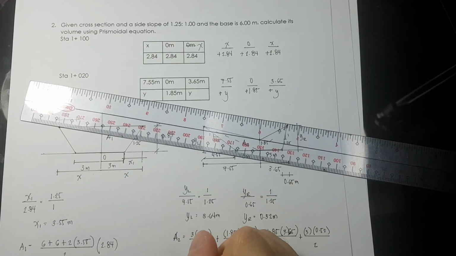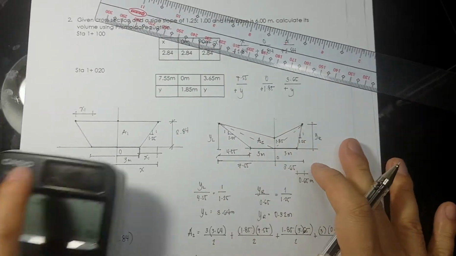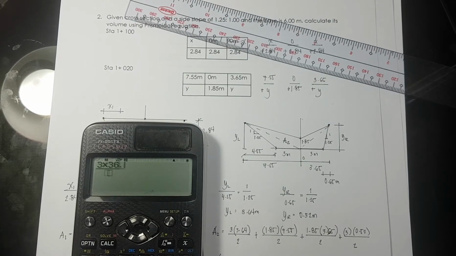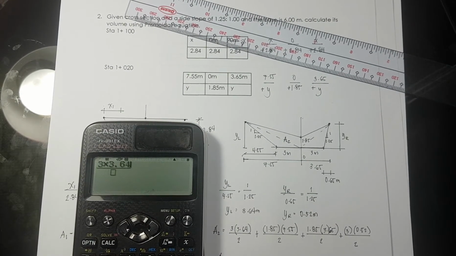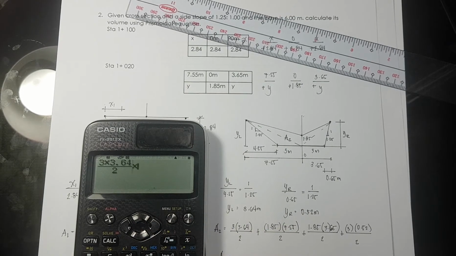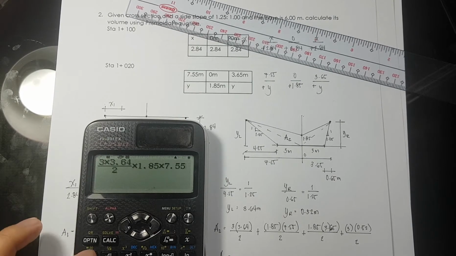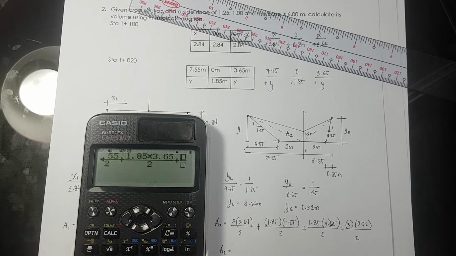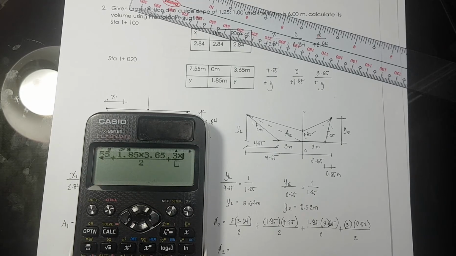Therefore, area 2 is equivalent to, so we have here 3 times 3.64 over 2 times 1.85 times 7.55 over 2 plus 1.85 times 3.65 over 2 plus 3 times 0.52 over 2.